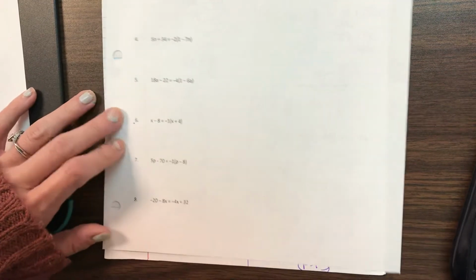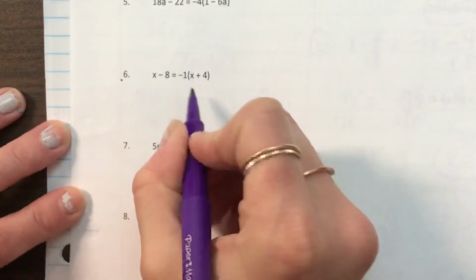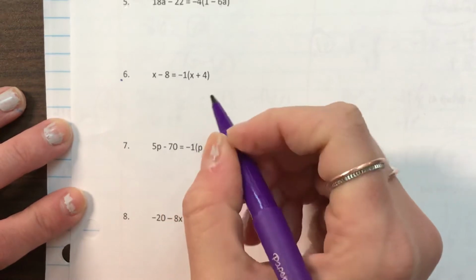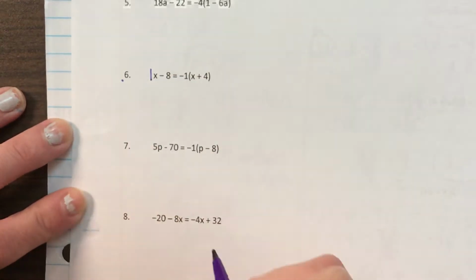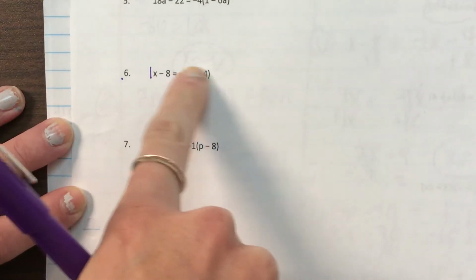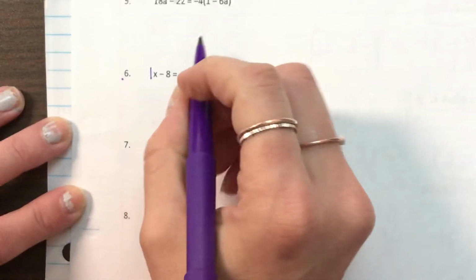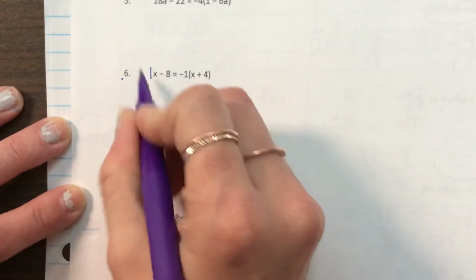Okay, so on number 6, they just give us x. So we can automatically know that there's an imaginary 1 in front of that one, and this one we're going to simplify. So let's see what we get when we do that. So I'm going to rewrite this part.